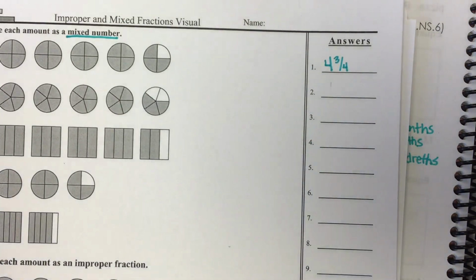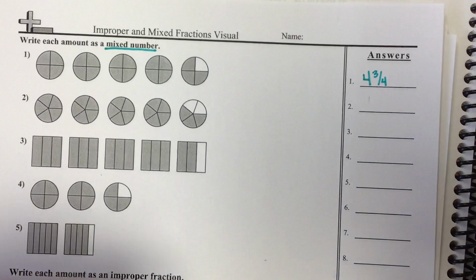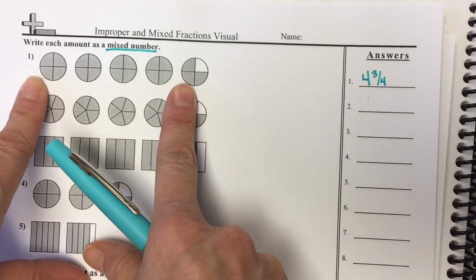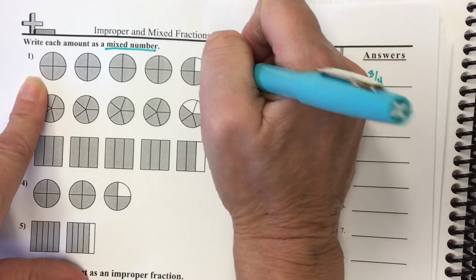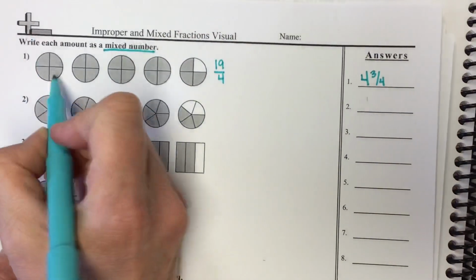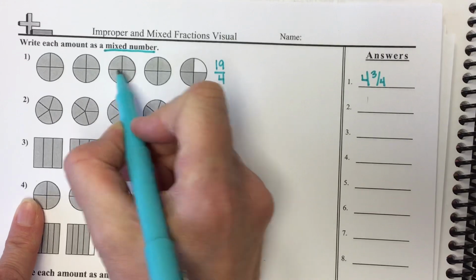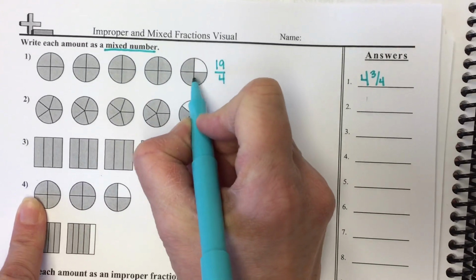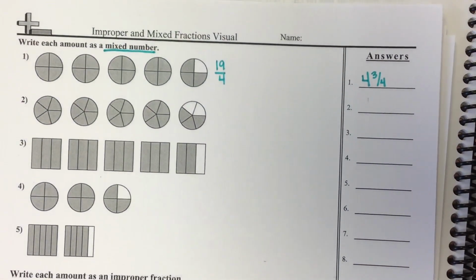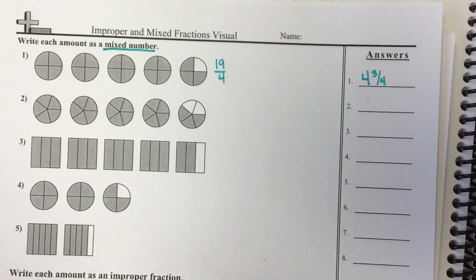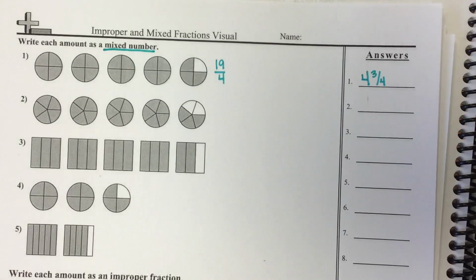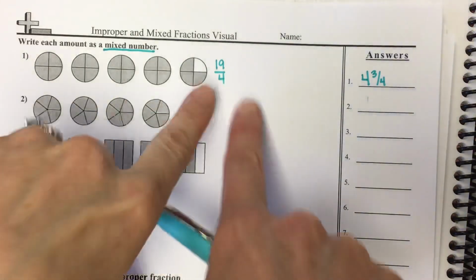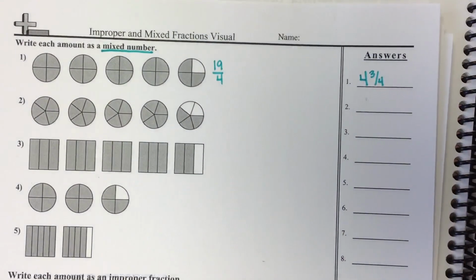Now, what I want to do is what Gage just said. Gage said, how many fourths are colored in, Gage? 19 fourths. Total, there's 4, 8, 12, 16, 17, 18, 19 fourths. How do I mathematically go from 19 fourths to 4 and 3/4? What do I need to do? Dawson, what should I do here? To go mathematically from 19 fourths to 4 and 3/4, what do I do?